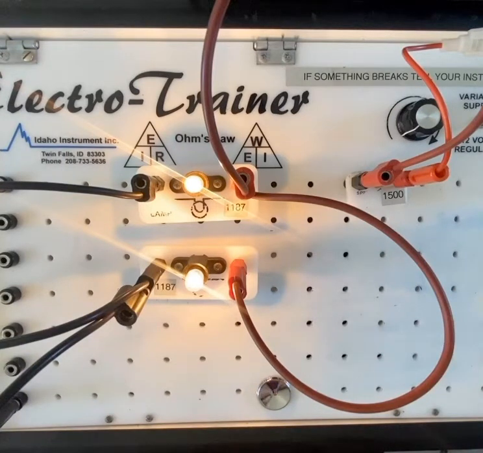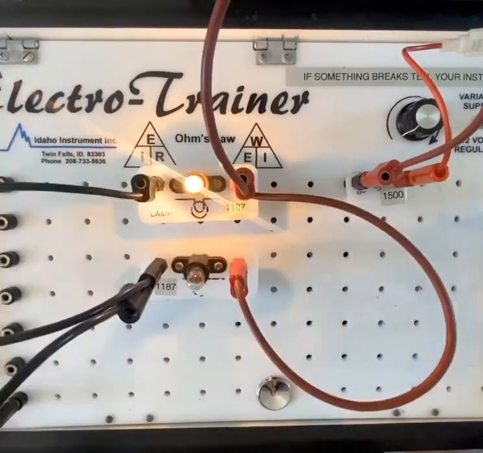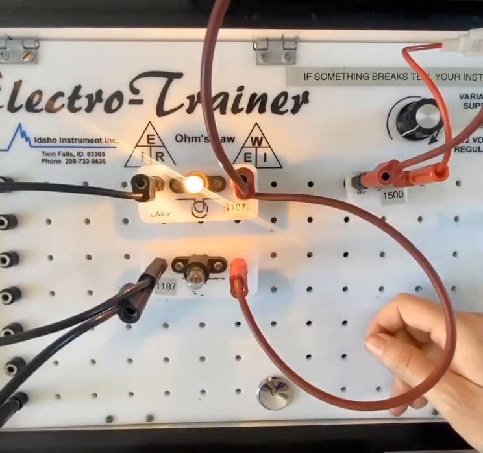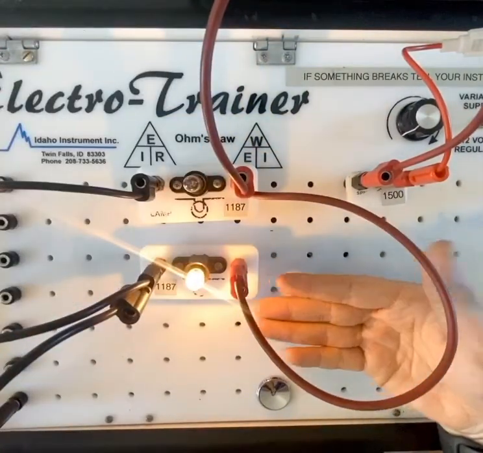Now, remember in a series circuit, if I disconnected one of my bulbs, they all went out. Well, let's check it out in this one. Look at that. Our other bulb still works. Let's try the other one. The other one still works.